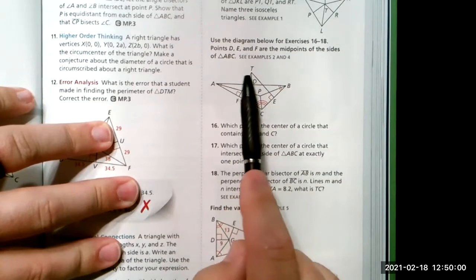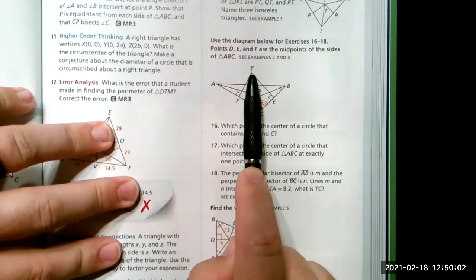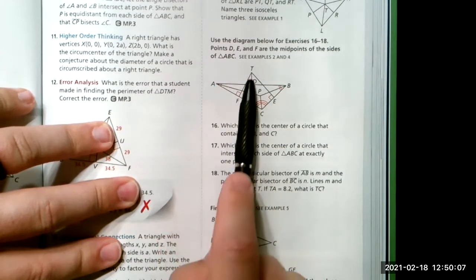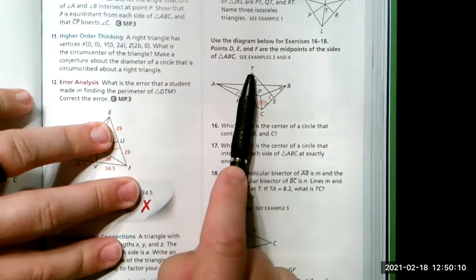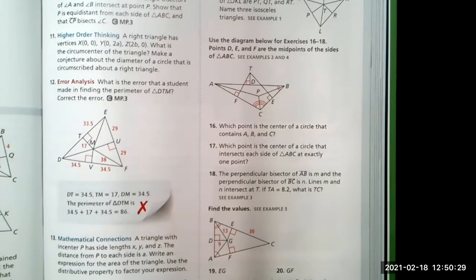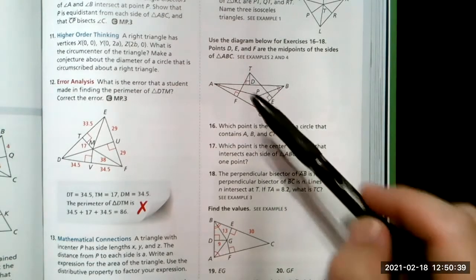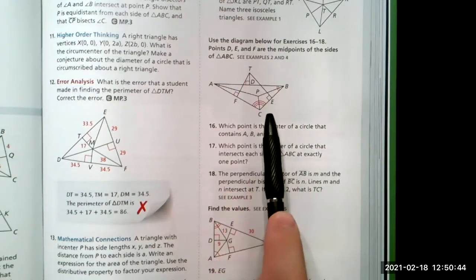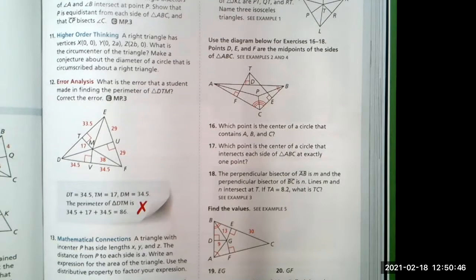So if TA, from that point of concurrency T to A, is 8.2, what is T to C? Again, the point of concurrency to the other vertex. Just keep in mind when you're dealing with both of these instances, angle bisectors and perpendicular bisectors, those points of concurrency, when they all meet at point T, they're giving you the same distance between T to A, T to B, and T to C, right? All the distances are the same. It's basically the center, right?